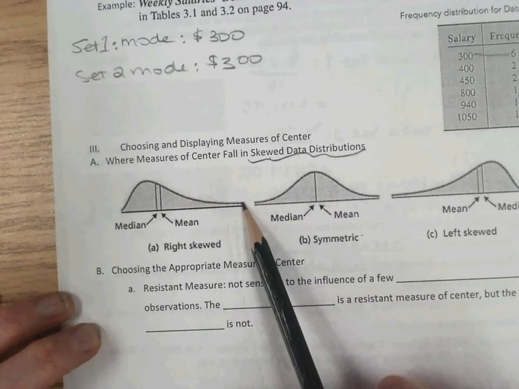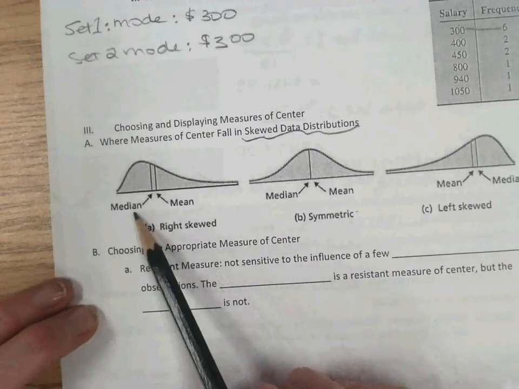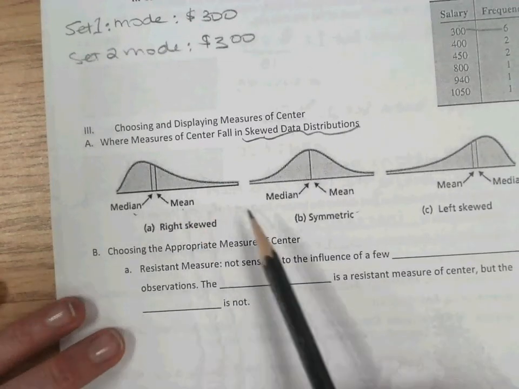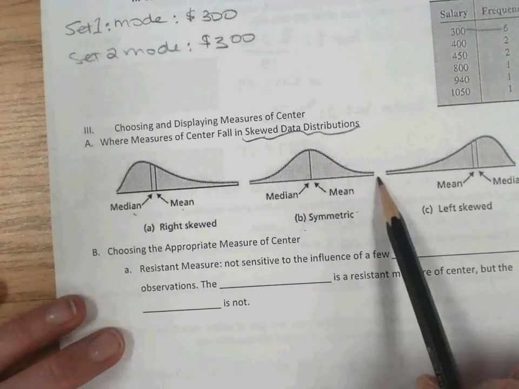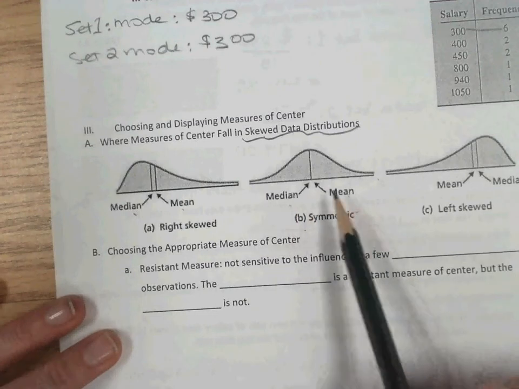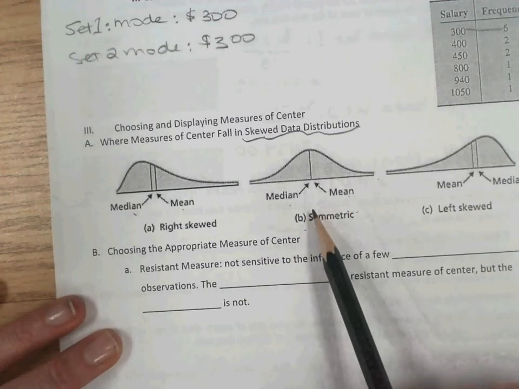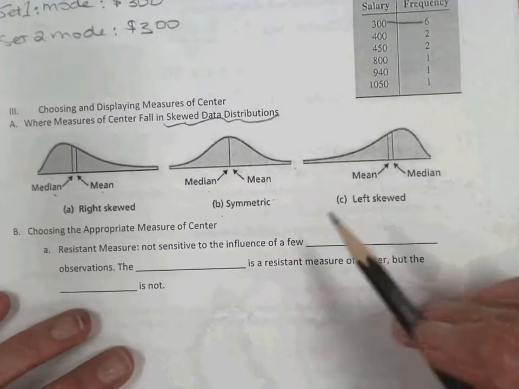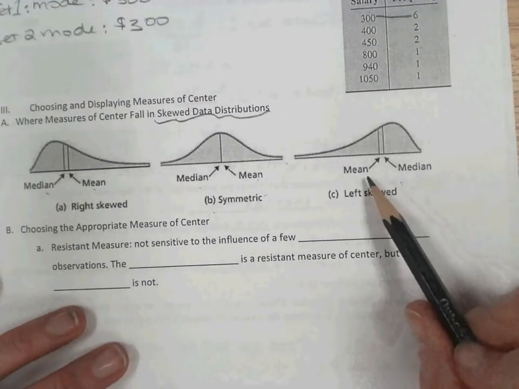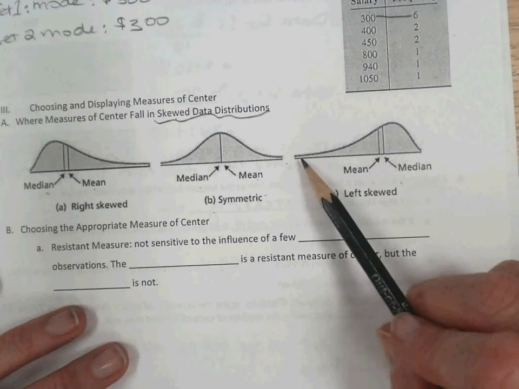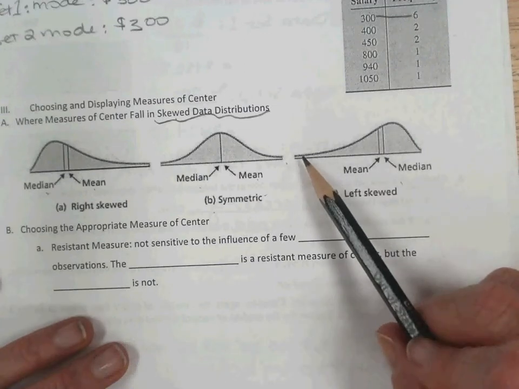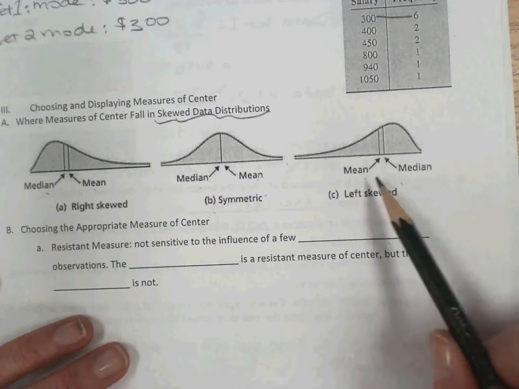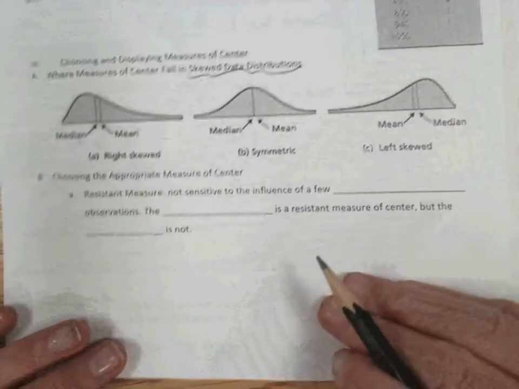So if you have a right skewed or positively skewed data set, you can see that the median is to the left of the mean. Whereas in symmetrically distributed data sets, we have the mean and the median in the very same spot. The middle number and the average are right there in the middle. And when you have the negatively skewed or left skewed data distribution, the mean is lying to the left of the median.